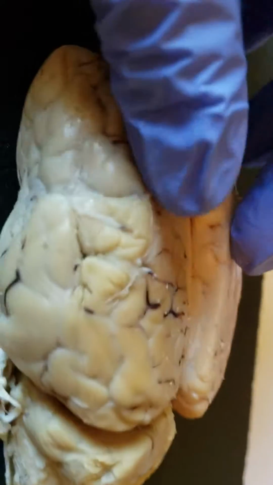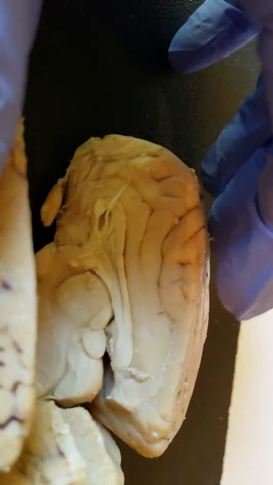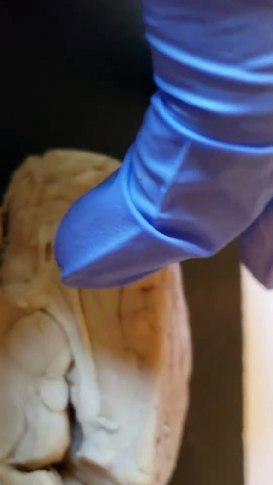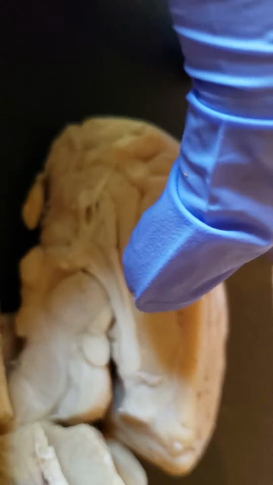Now we're going to move on to the corpus callosum. That is the thing that connects the two sides of the brain, and that's going to be this structure right here. Obviously, it's cut in half, but that normally connects the two sides of the brain.